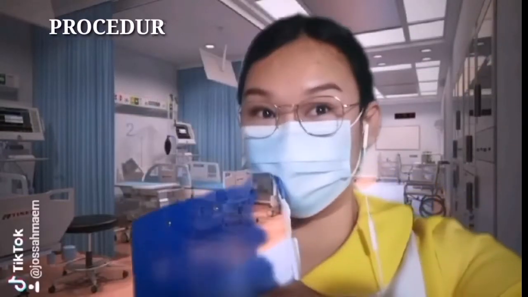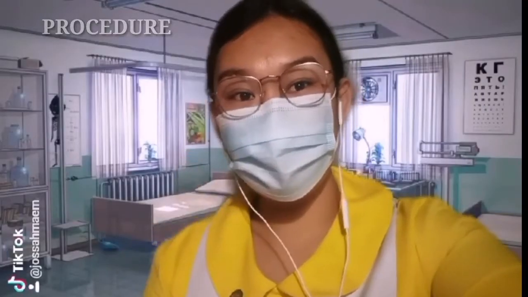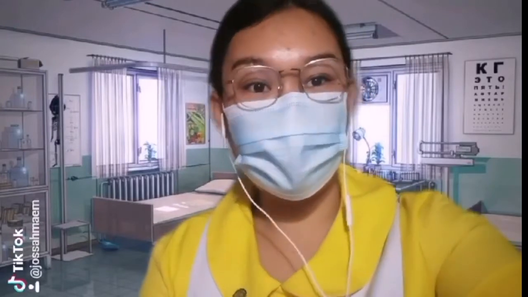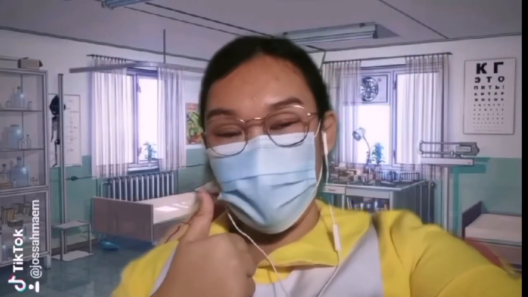Now let's move on to the procedure. First, you have to check and verify the doctor's order. Second, you have to identify your patient using two patient identifiers, which are the patient's full name and his or her birth date. Third is to put the hypo tray on the bedside table. Don't forget to perform hand washing and put on PPE if indicated.